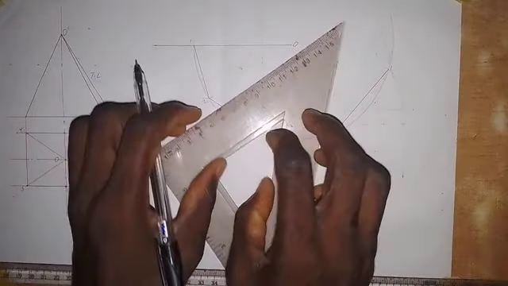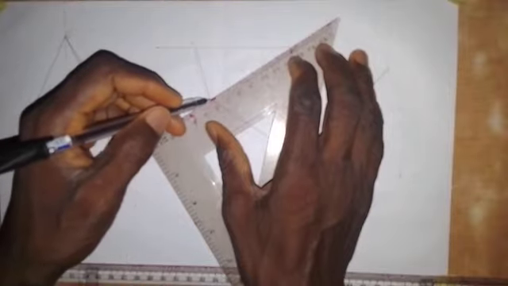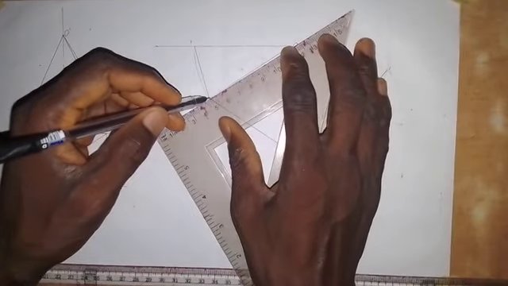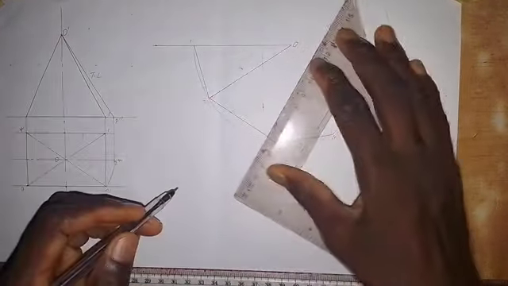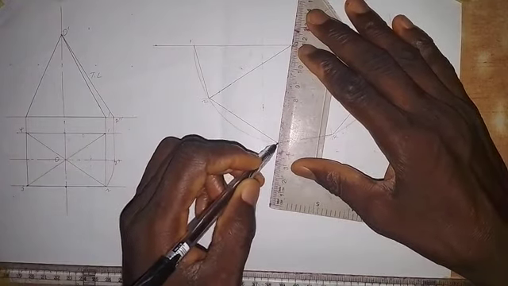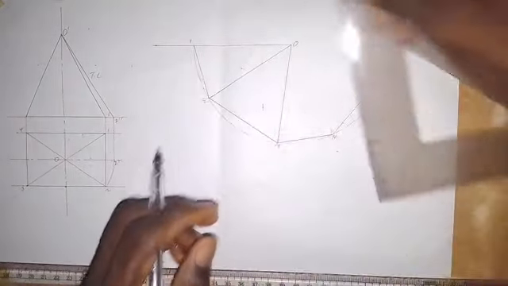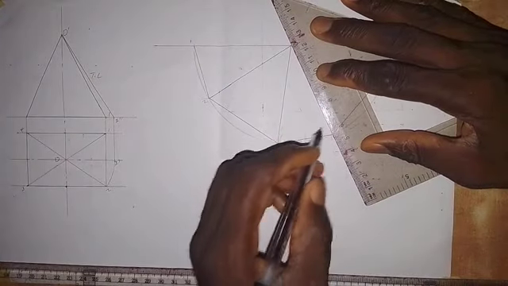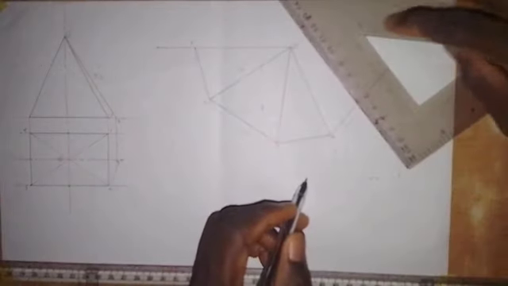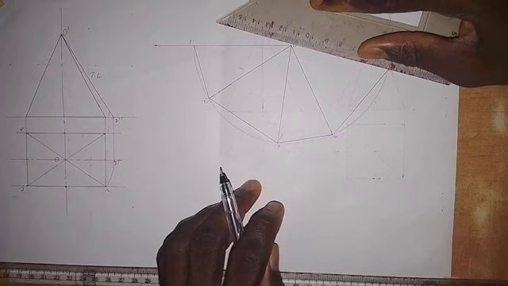The next thing that I'm going to do is connect this point 2 together with point O here. Then I want to make this line more visible. This point 3, I will connect together with point O here, and also point 4, I will connect together with point O, and then point 1, I will connect together with point O here.